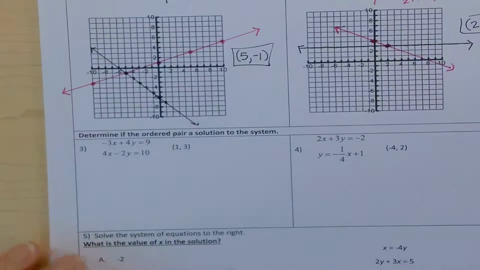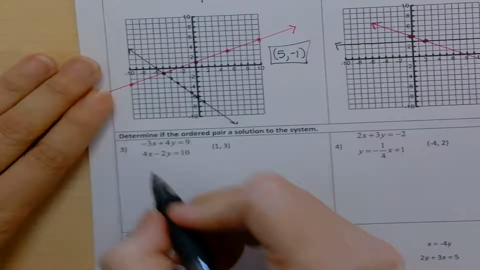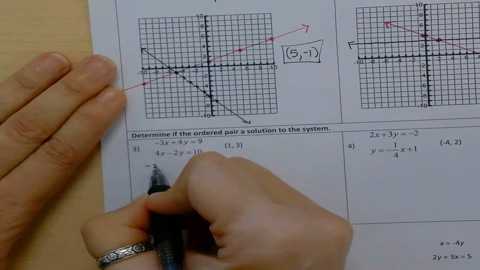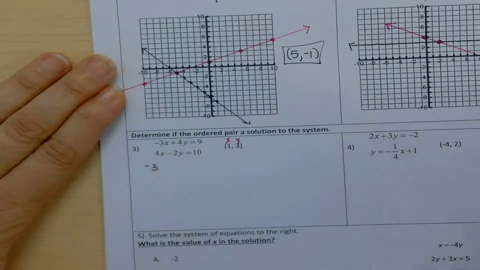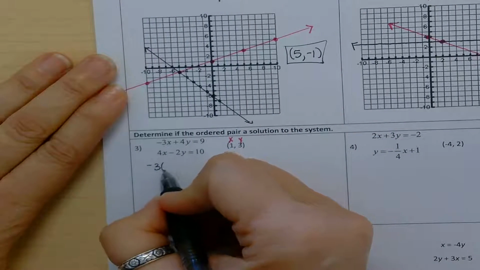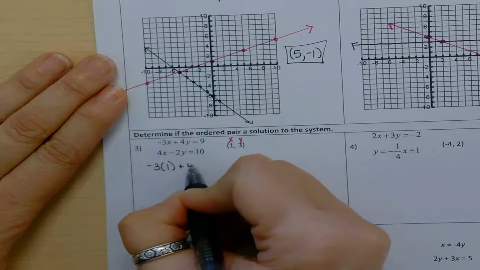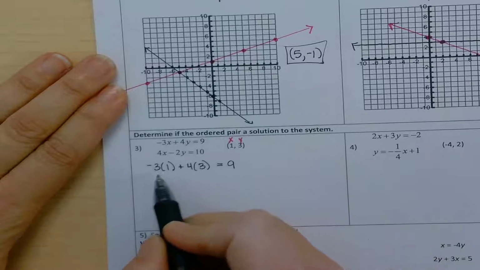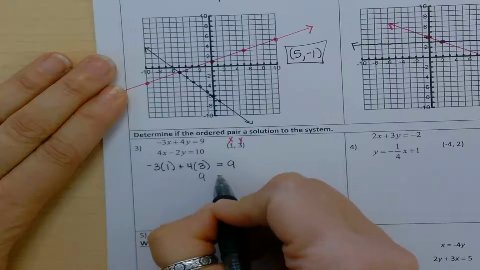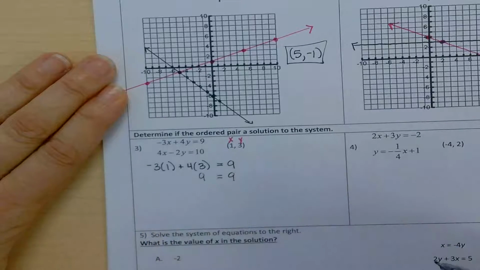To determine if something is an ordered pair, or to verify, or to show, you are going to show all the steps. You're going to plug in 1 for x and 3 for y, and you need to show that work. It's not something you're doing in your head or on your calculator. And you're checking if that's 9. So you're going to pick up your calculator, put that in, and it is 9. You need both those lines of work.